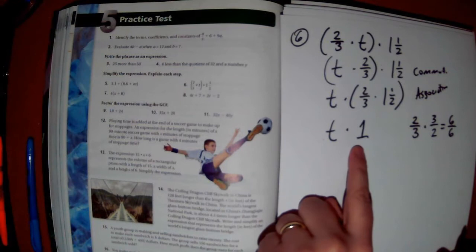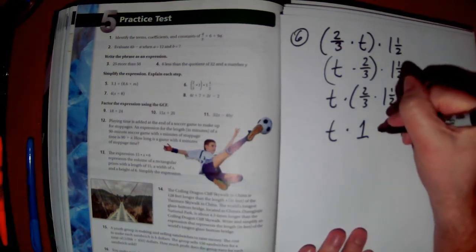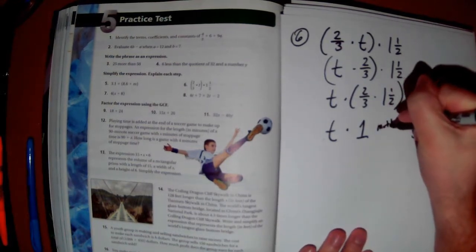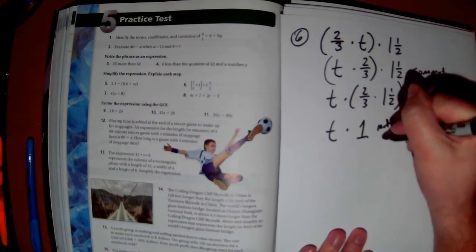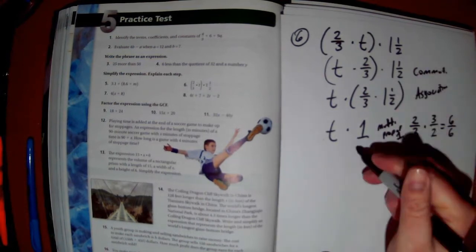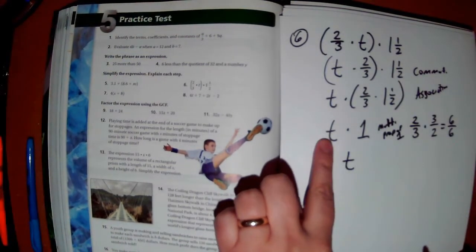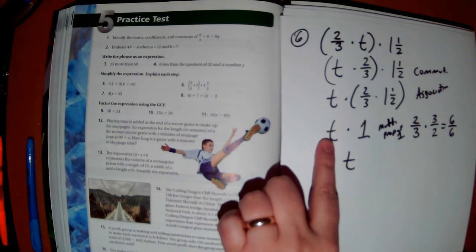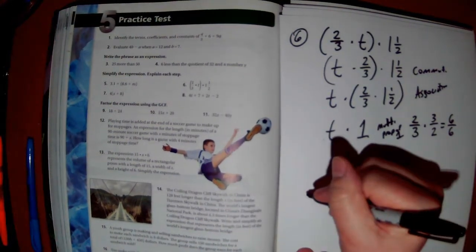Well, now look at this. t times 1. I can use the multiplication property of 1, and that says that t times 1 equals t. So no matter what t equals, could be 10, could be a billion, could be a half, whatever it is, times 1 equals the same thing. Move on to number 7.